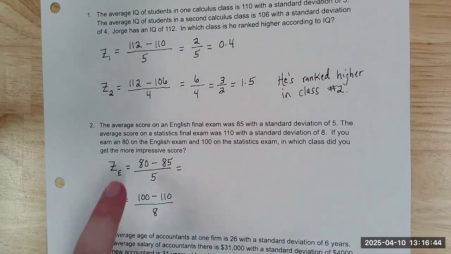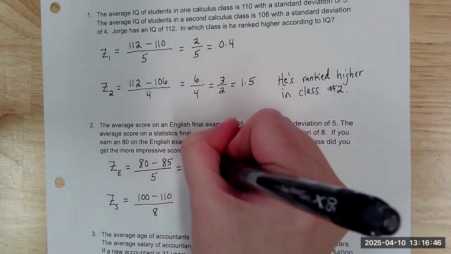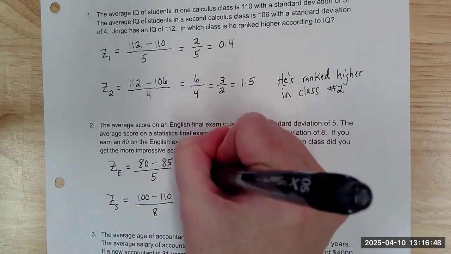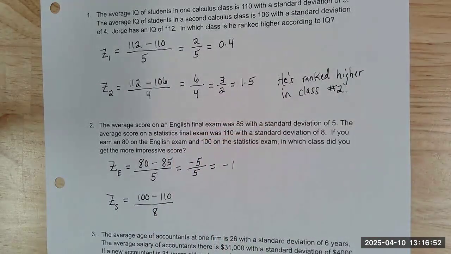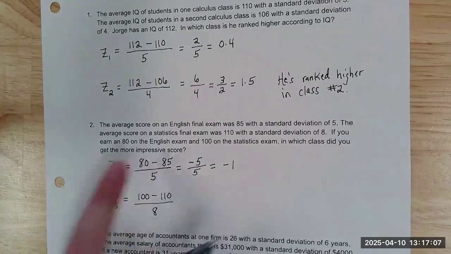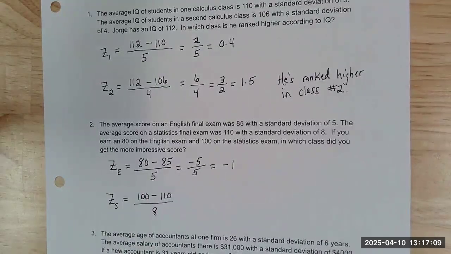So this one, I get -5 in the top divided by 5. That gives me a Z-score of -1. So a Z-score of -1 means that you scored 1 standard deviation below the average on your English exam. So that technically should be the D, although that's really mean because you got an 80. So hopefully your instructor's not really going to do that to you.